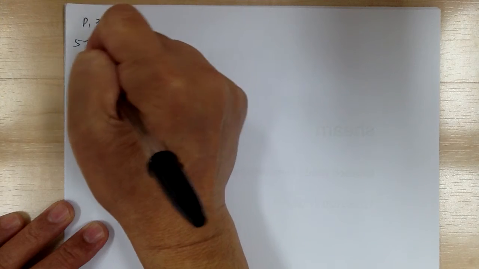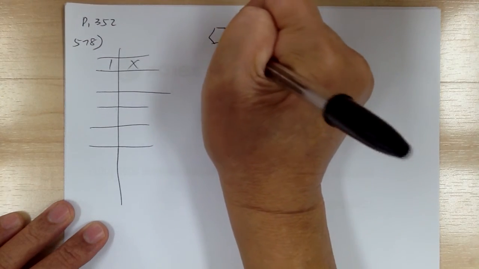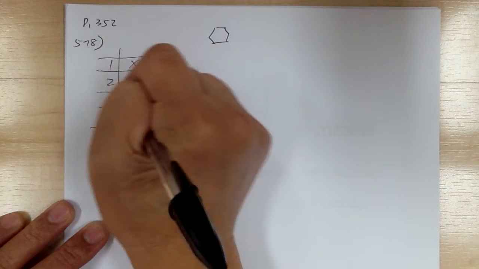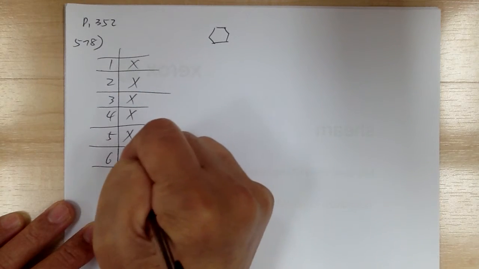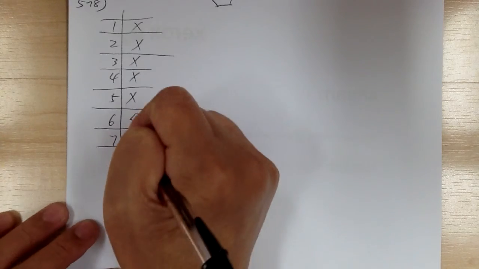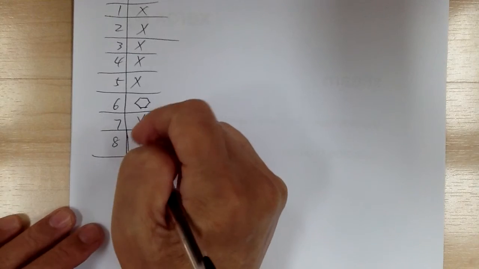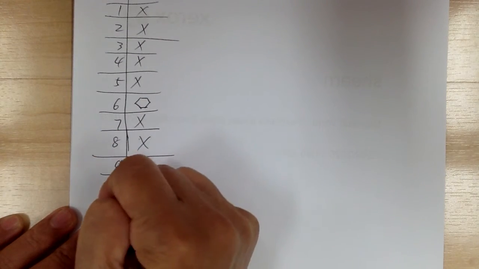So we know that 1 you cannot, right? Because as a hexagon, the minimum number of vertices is 6. So 2 you cannot, 3 cannot, 4 cannot, 5 cannot. For 6, you're going to get this configuration. And 7, again, you cannot. 8 cannot. 9, again, cannot. Now, once you get 10, you can.